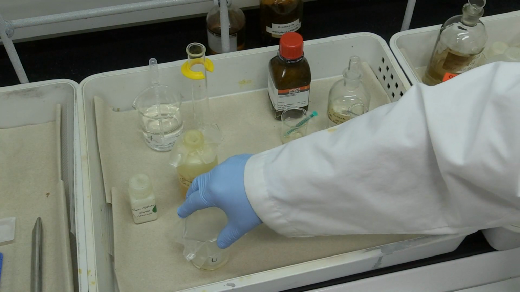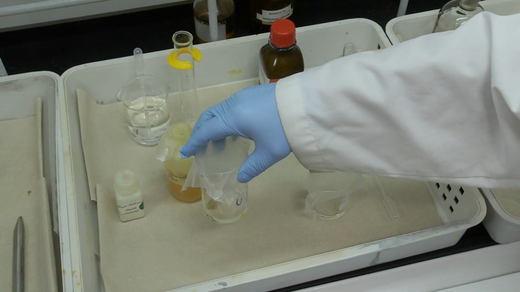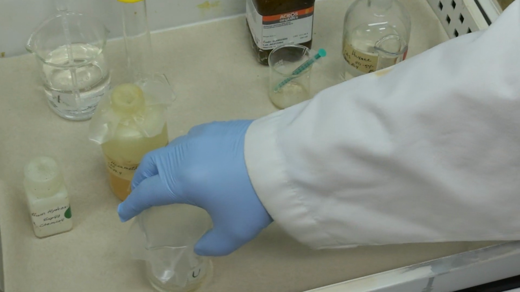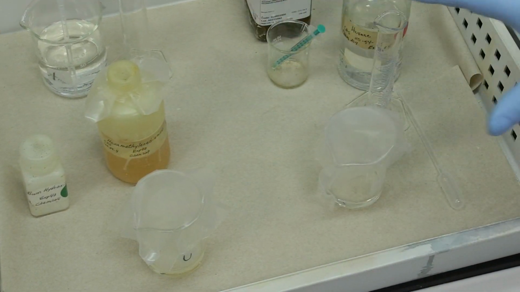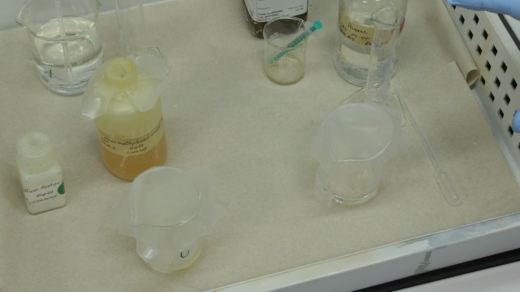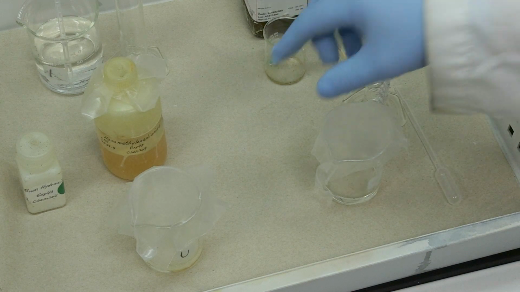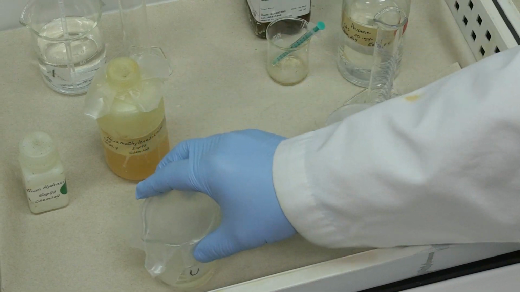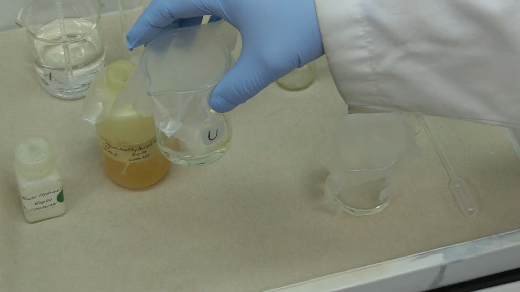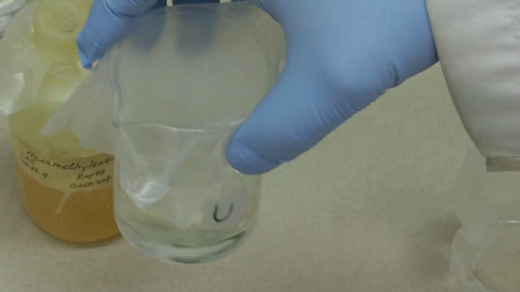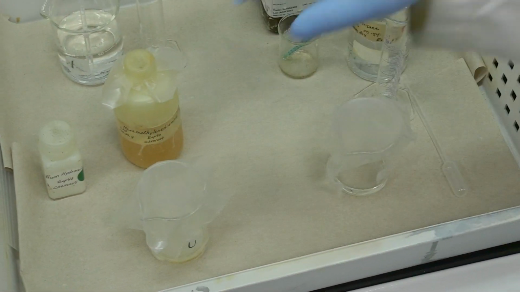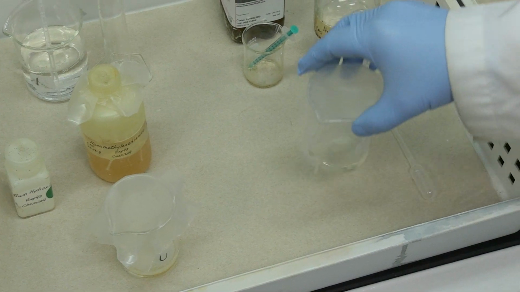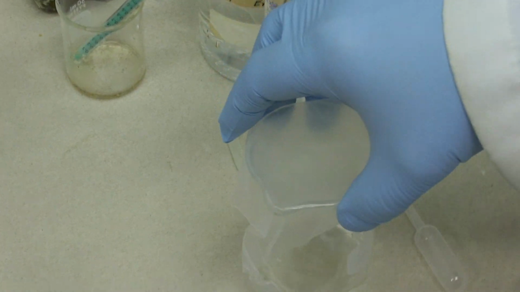So now, with the preparation of the nylon 610, I have both solutions pre-measured and prepared. The hexadiamine plus the sodium hydroxide is here, and the sebacoyl chloride and hexane is here.